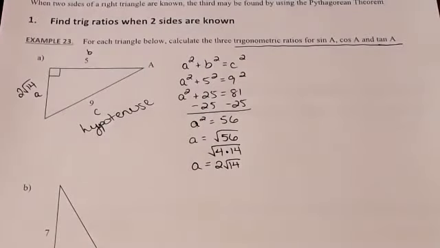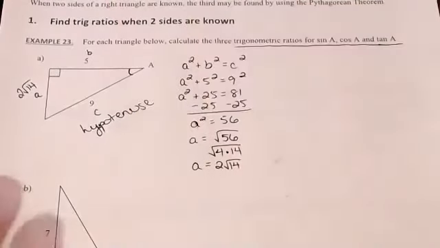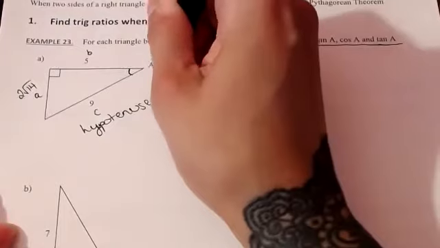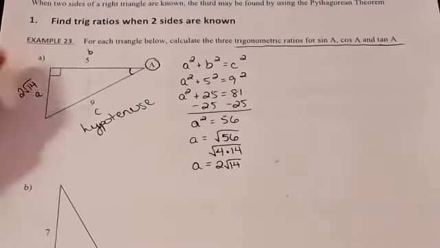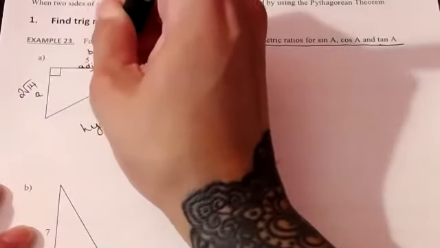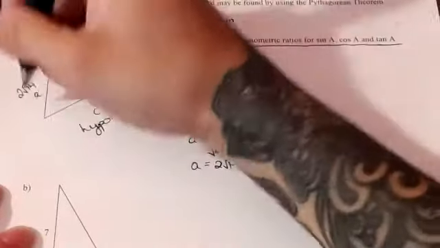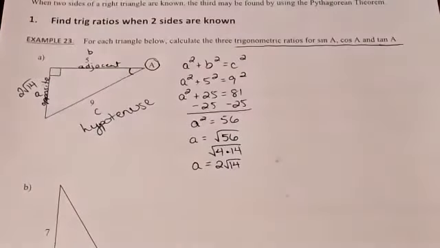Now, Jimmy, we want to find the trig ratios for sine of A, cosine of A, tangent of A. So I'm here at this angle. Jimmy, out of the 2 square root of 14 or the 5, which one is adjacent? Would it be the 5? Yes, it would be, perfect. So let me label this adjacent. We already have the hypotenuse. Opposite, right? Yeah, this one would be the opposite. Okay, awesome. Yes, I love it.